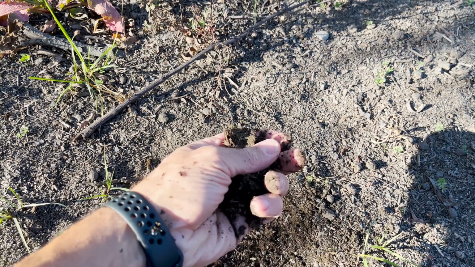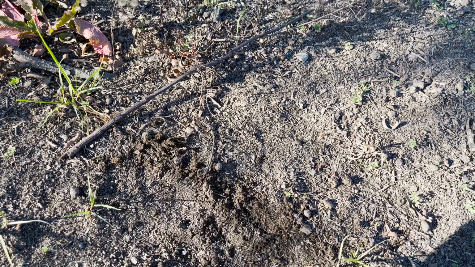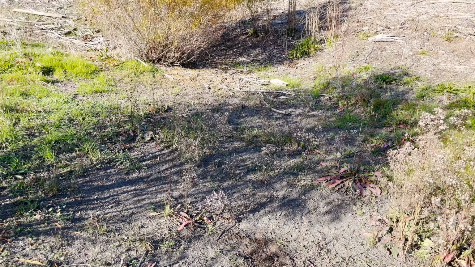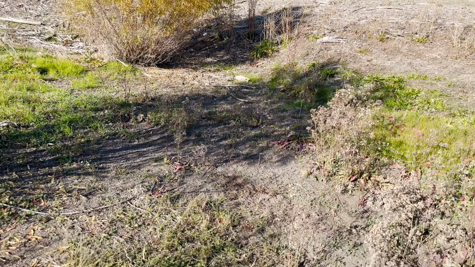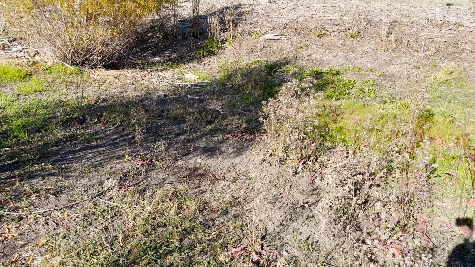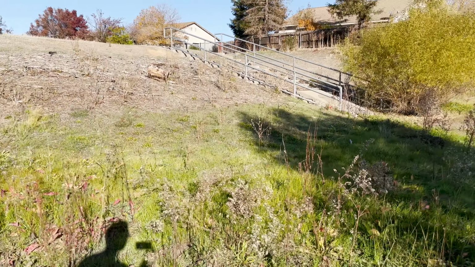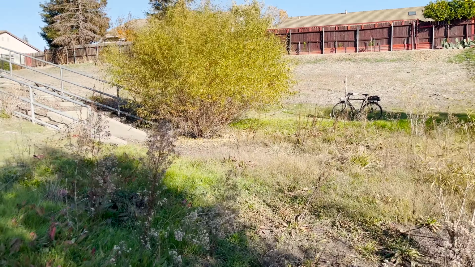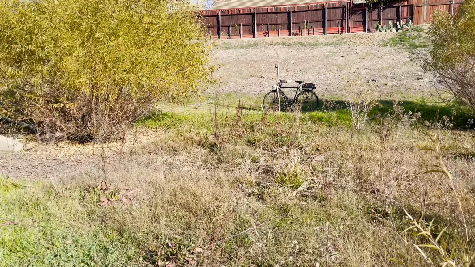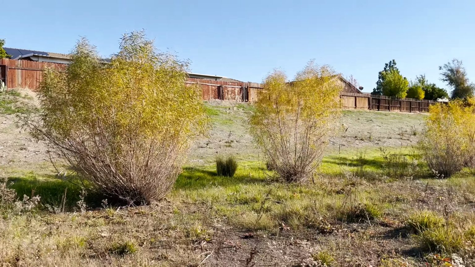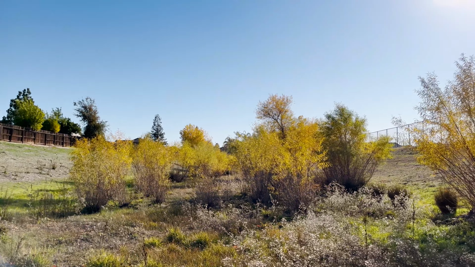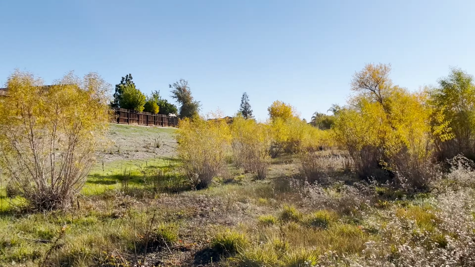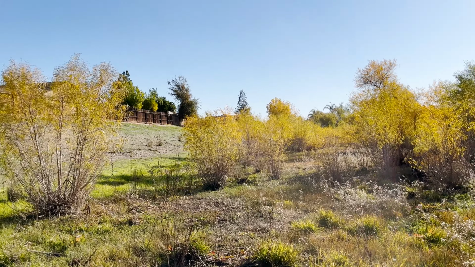Crumbly, pretty nice, and all this is occurring largely by accident, but this is easily something you can design in from scratch, or if you have these features on your property, once you observe them you can take advantage of them and add in certain accessories. As you can see, this looks very much like a dryland swale, with everything growing in the trench.